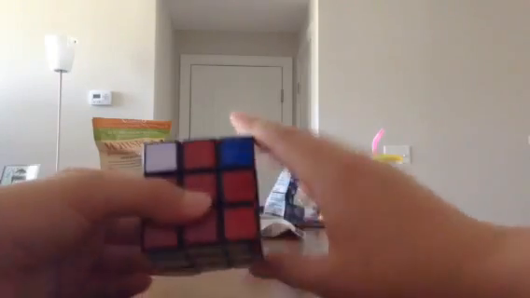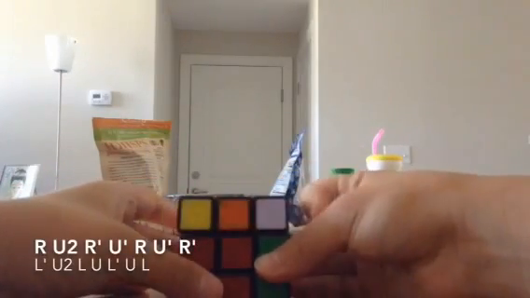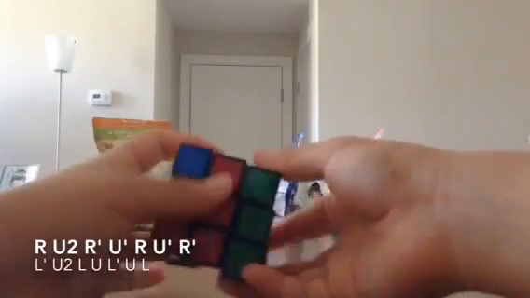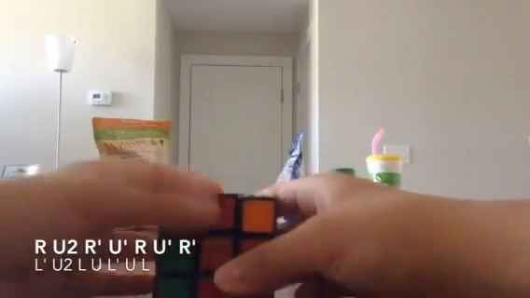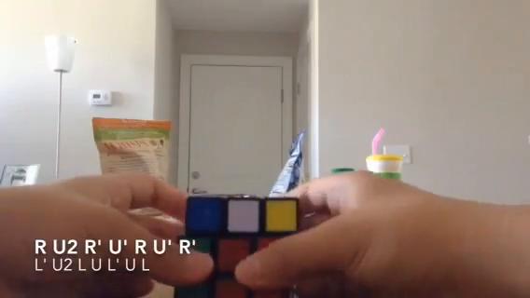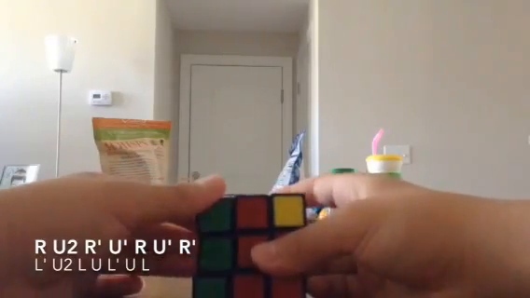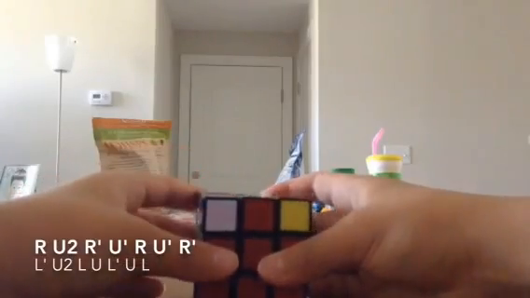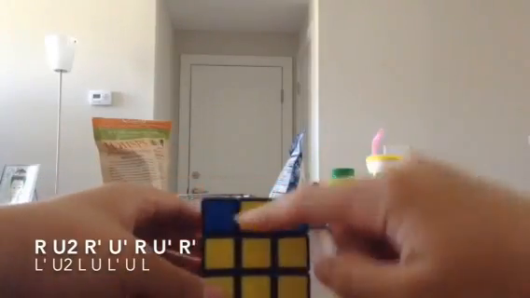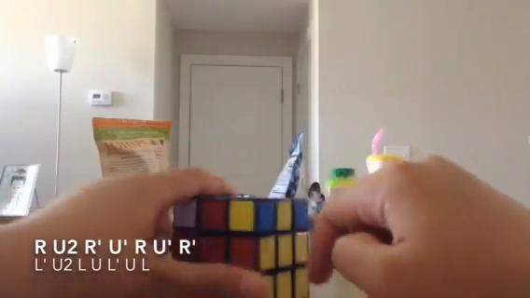You just do the same algorithm twice. So R, U2, R prime, U prime, R, U prime, R prime. L prime, U2, L, U, L prime, U, L. So as you can see on this side, the blue's now facing the right.